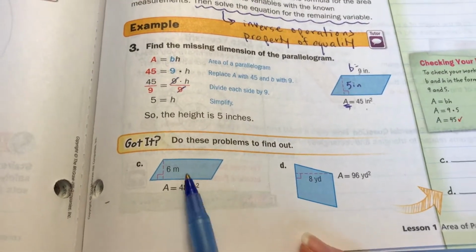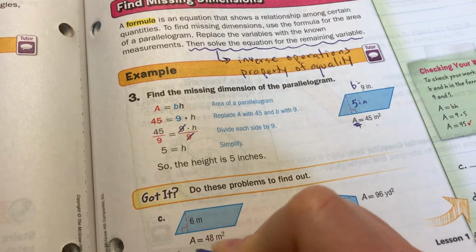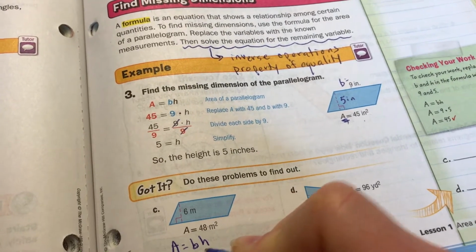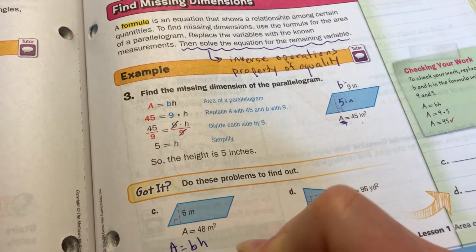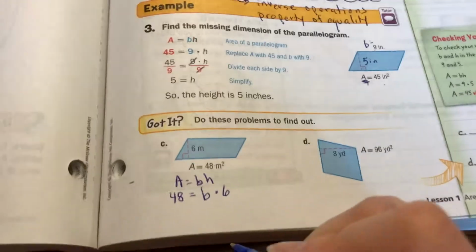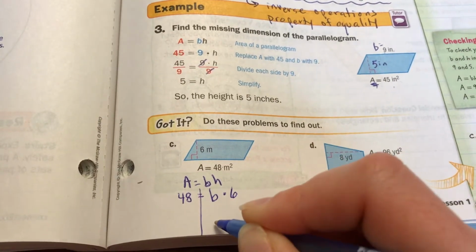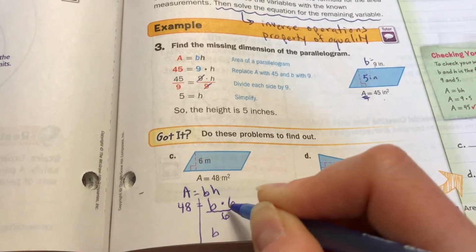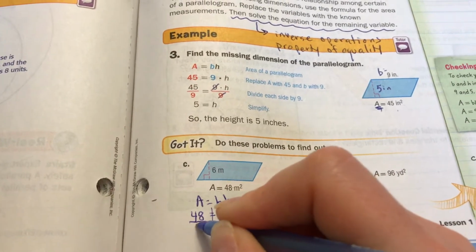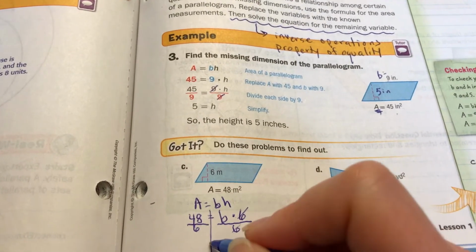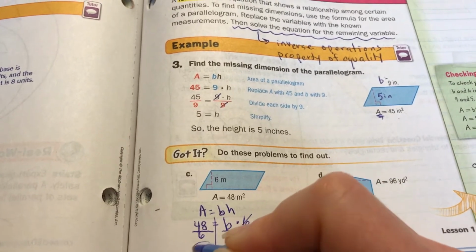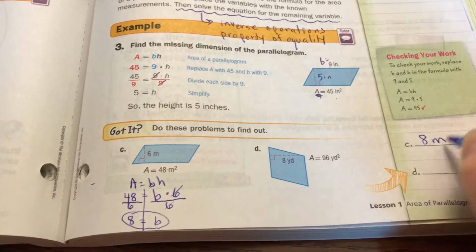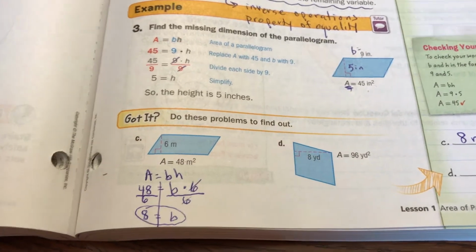We know the area and we know the height. So we know area equals base times height. Let's plug in the numbers we know. 48 equals, let's see, we don't know the base. We do know the height. So how do we get base by itself? What are we going to do to both sides? The inverse of multiplication is division. So divide this by 6. Those will cancel out. We'll get base. Divide this by 6. So what's 48 divided by 6? It's 8. So the base is 8 meters. So let's put that over here with the units, and let's just check and make sure. 6 times 8 is 48.